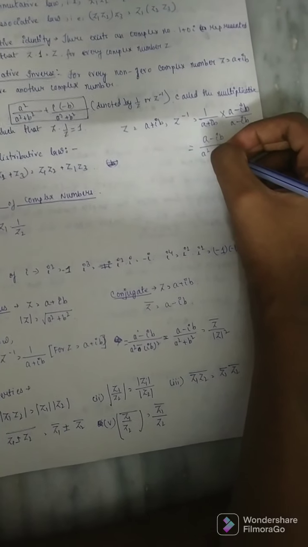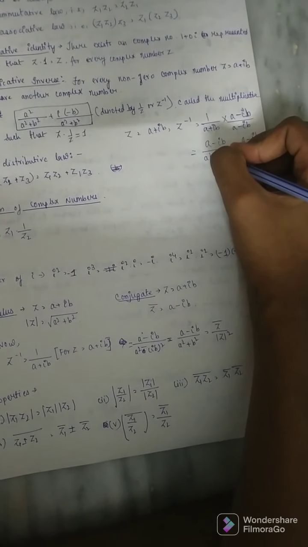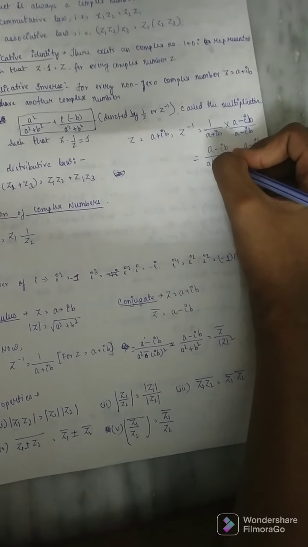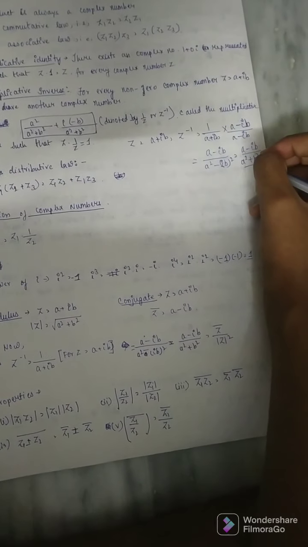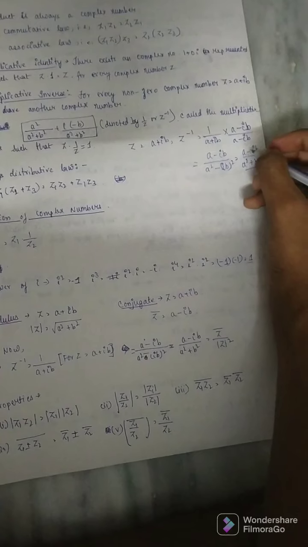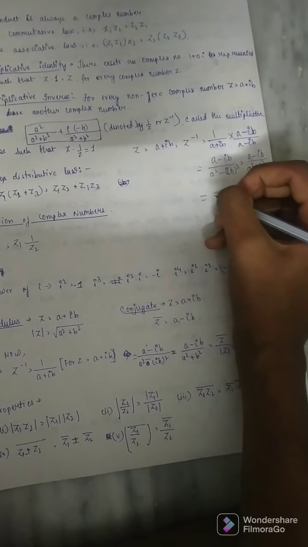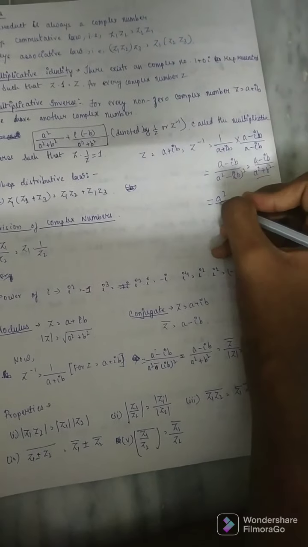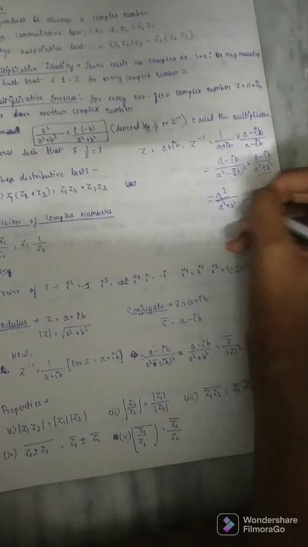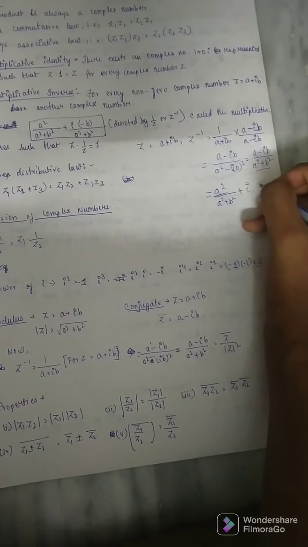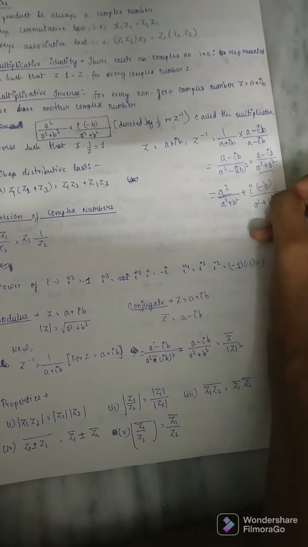So i square, the value of i square is minus 1, so minus 1 into b square gives plus b square. So we get a minus ib divided by a square plus b square, which can also be written, if we split it, as a divided by a square plus b square plus i into minus b divided by a square plus b square, which is of this form.